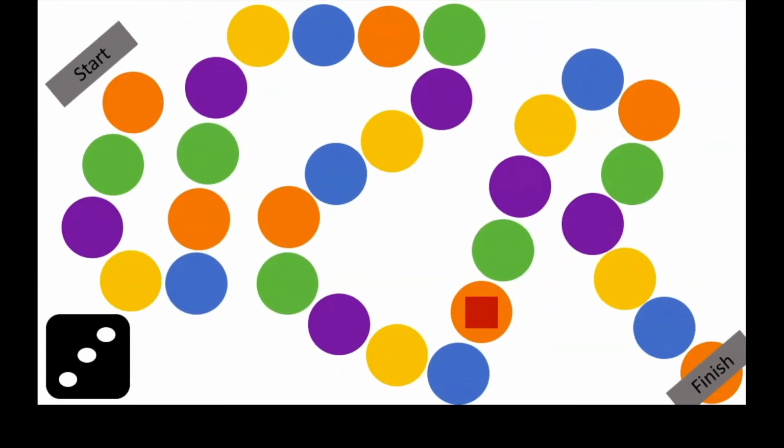Now, I want you to count how many dots there are on your own this time. Remember to use your finger to count as the dots turn red. How many dots did you count? If you said 3, you're right. There were 3 dots. Let's move our game piece 3 spaces. 1, 2, 3. Alrighty, let's roll again.